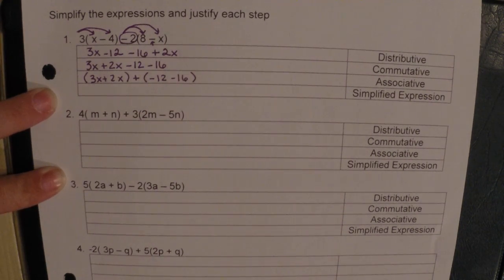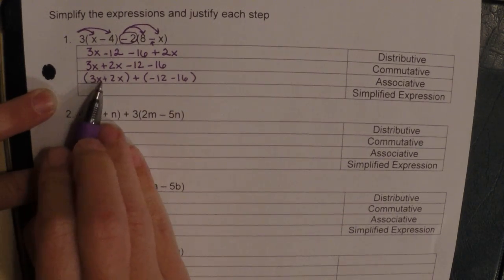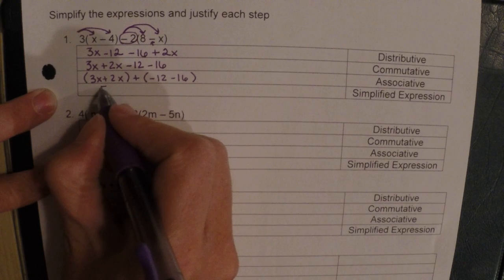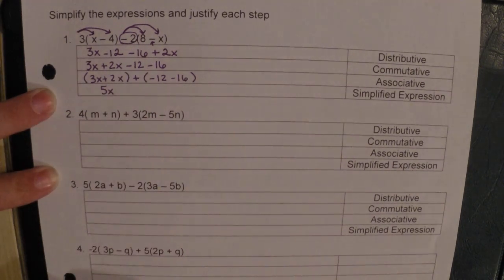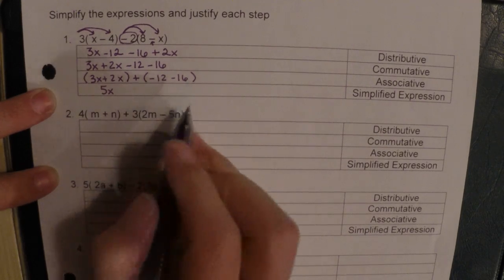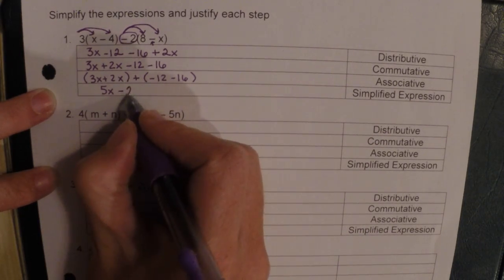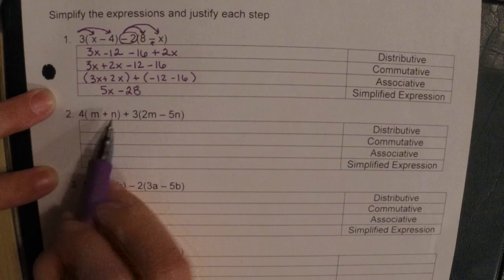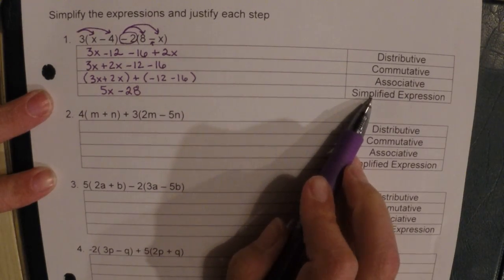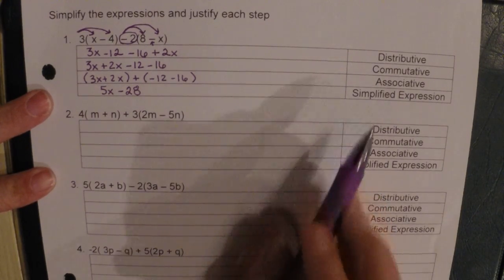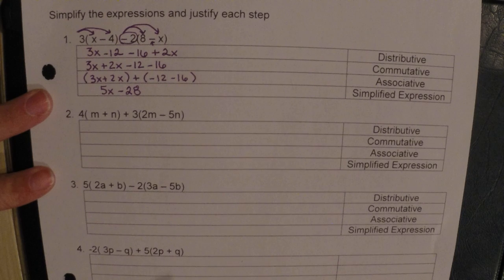And then the last part is to actually combine the like terms and put them together. 3x plus 2x makes 5x. And then negative 12 minus 16 makes negative 28. So your final answer is that simplified expression. Good.